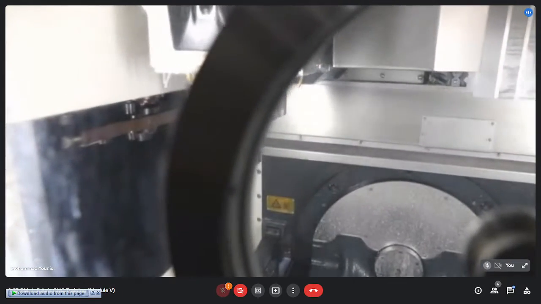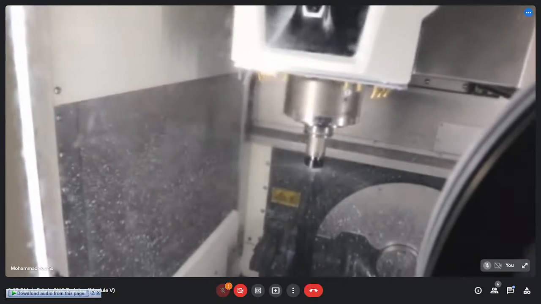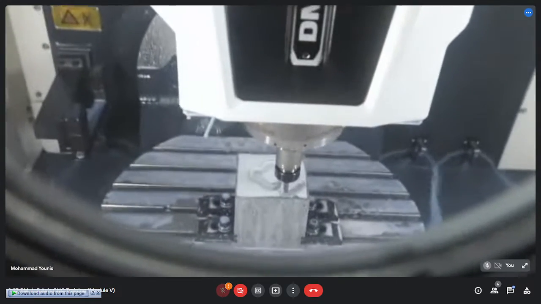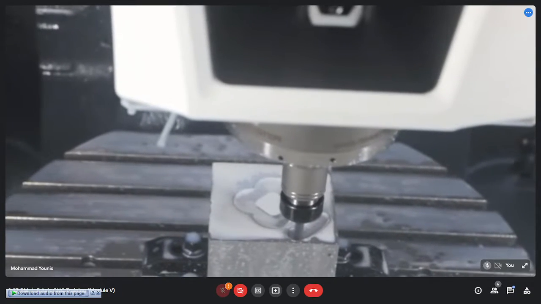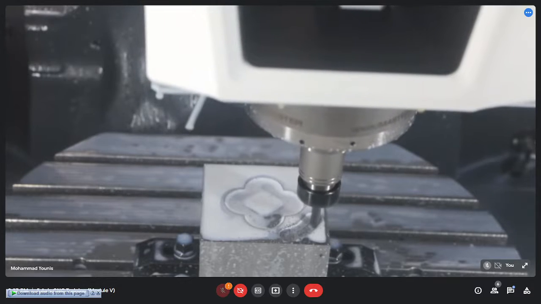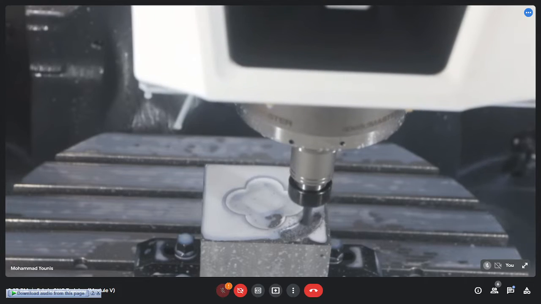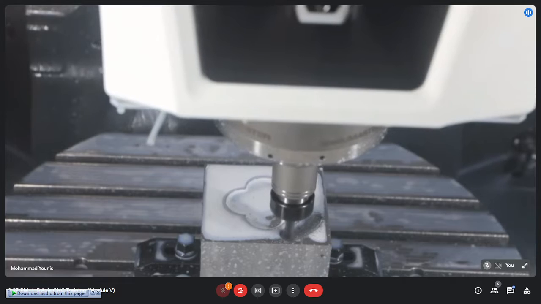So again, the tool will do the wall finishing of these pockets. So this time the movement of the tool is only at the periphery of the shape.